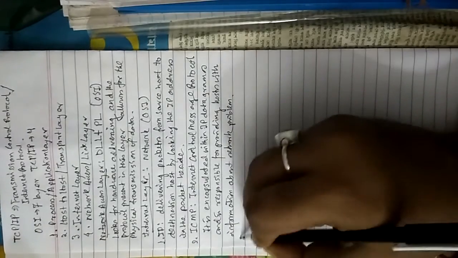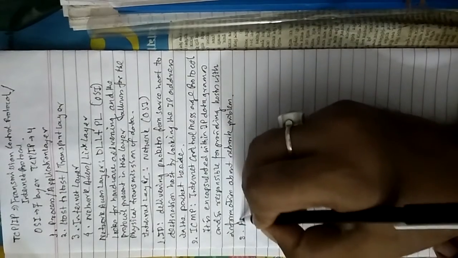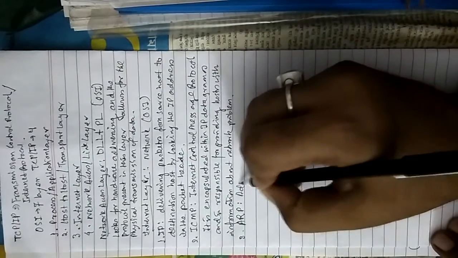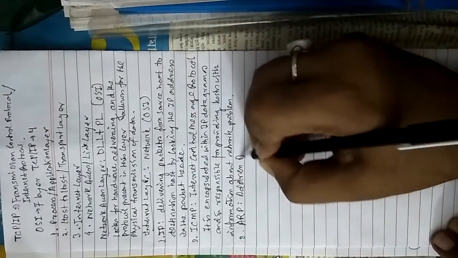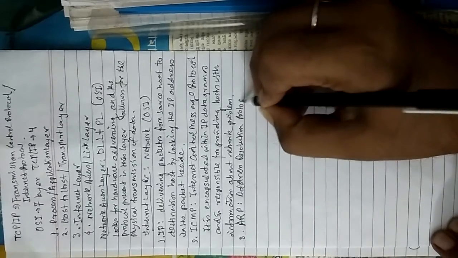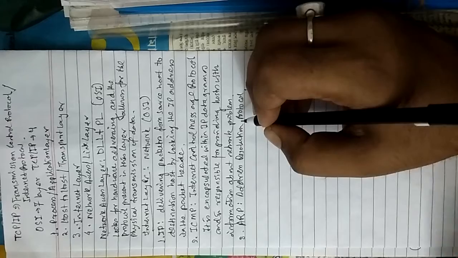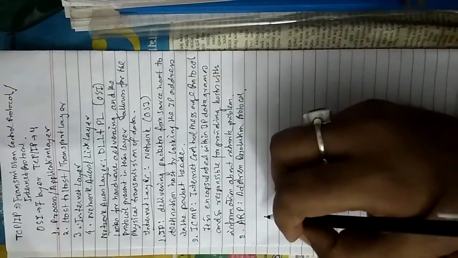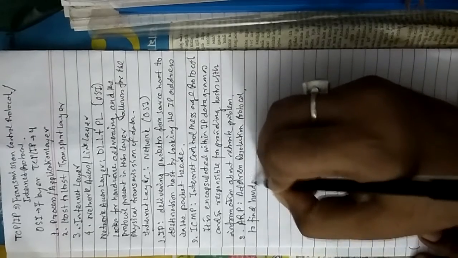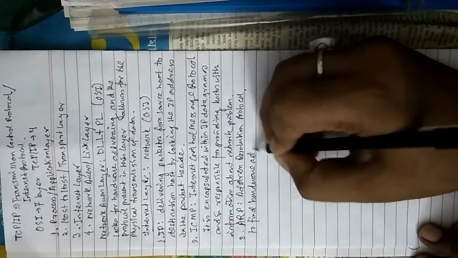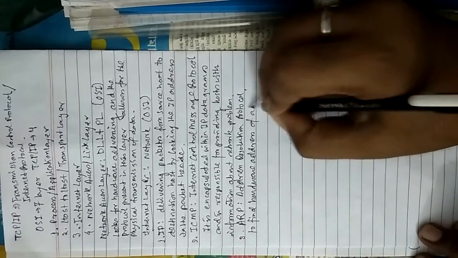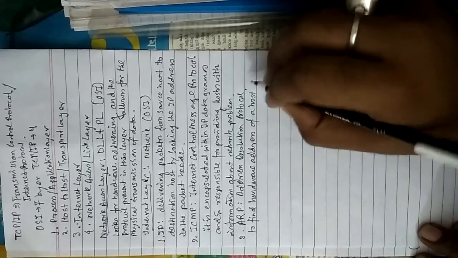The third protocol is ARP, the Address Resolution Protocol. What is its job? To find the hardware address of a host from a known IP address.